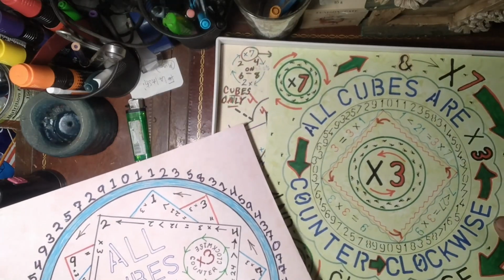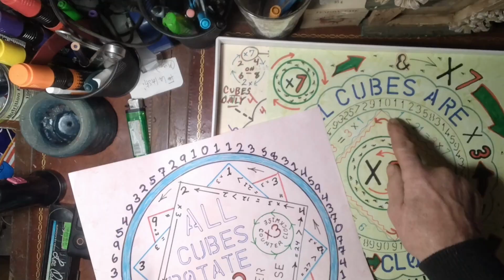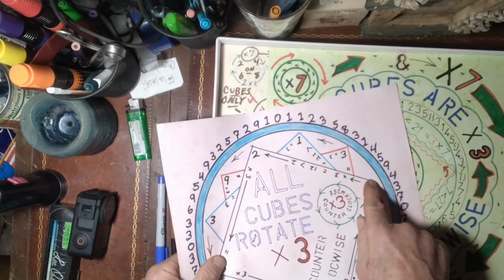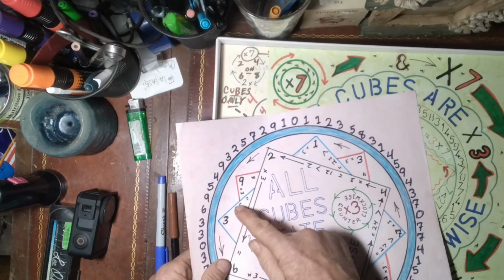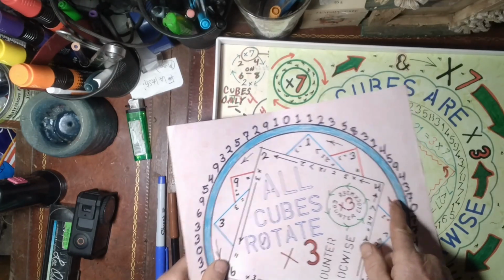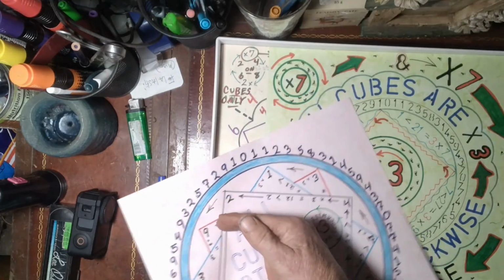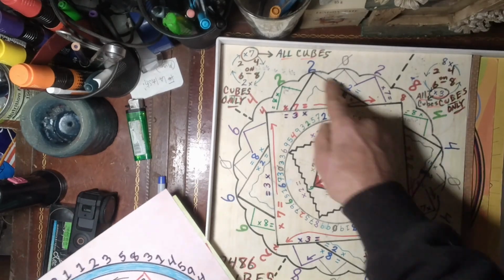But then I thought, wait a minute. If it's doing times 2 in this direction, and it's doing times 3 in this direction, and now I'm finding out it's doing times 7 in this direction, would it be doing times 8 in this direction? And yes, not only that, it's going times 8.